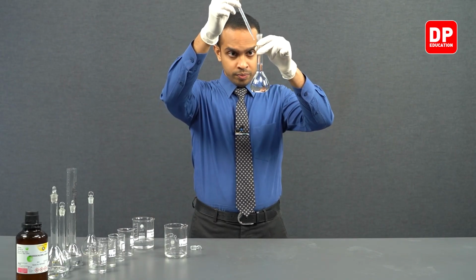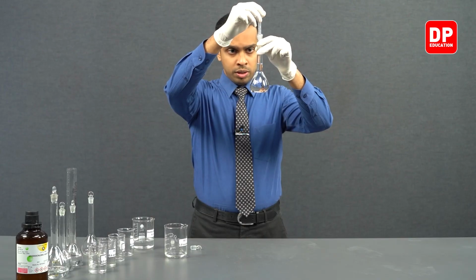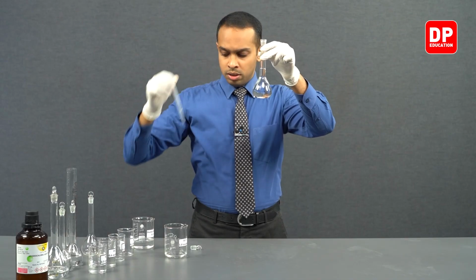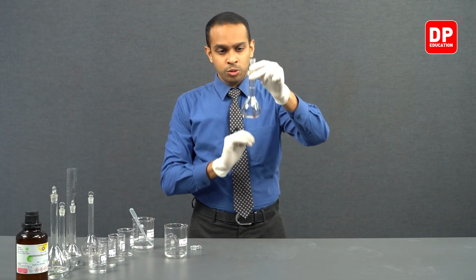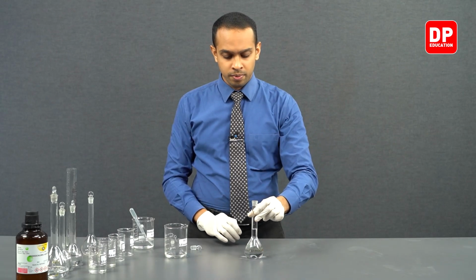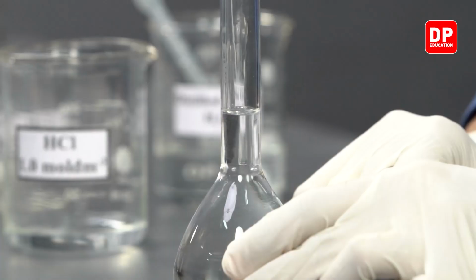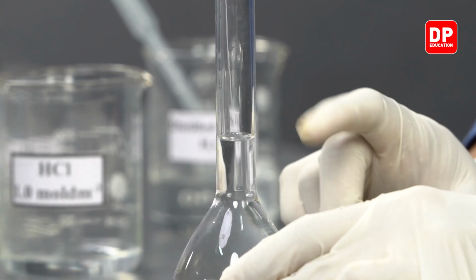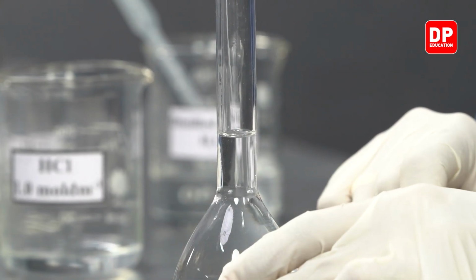You can see, when you're trying to make sure that you don't add too much water, you have to bring it to your eye level and use a dropper to add the right amount of water. Now you can see the bottom of the meniscus aligns perfectly with the calibrated mark.